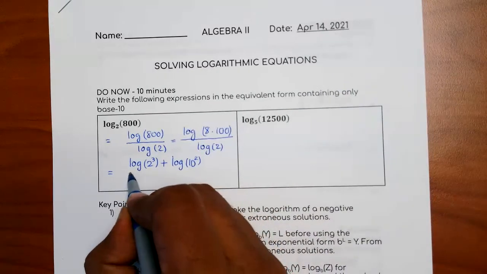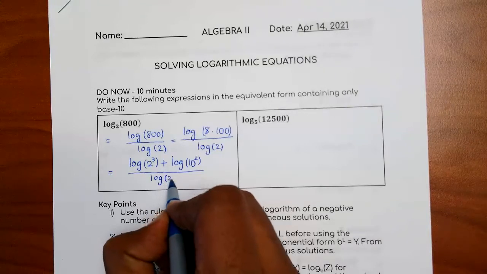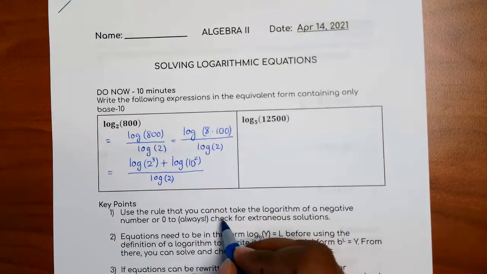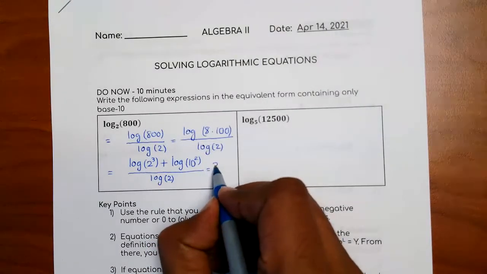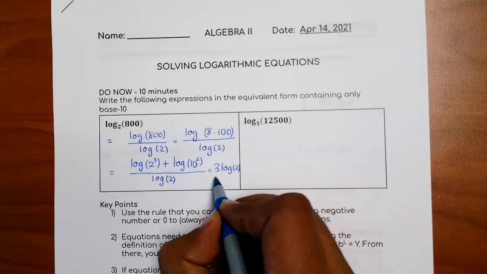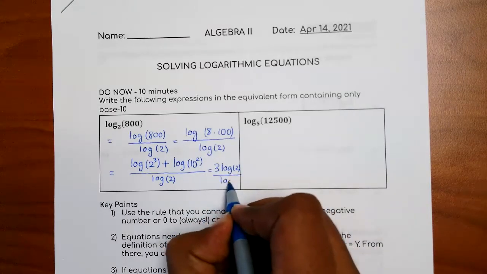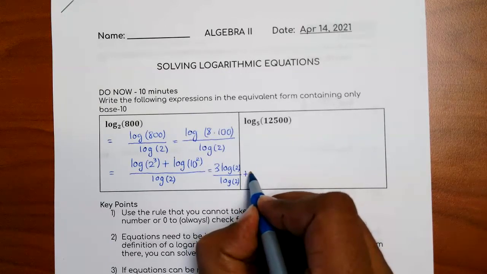So here I will have divided by log of 2. So then I will have this. This I can have as 3 log of 2 divided by log of 2 plus 2.